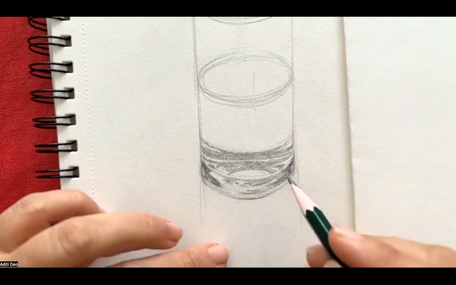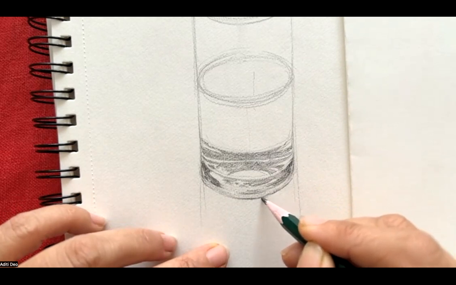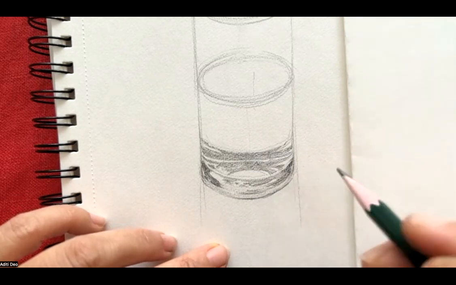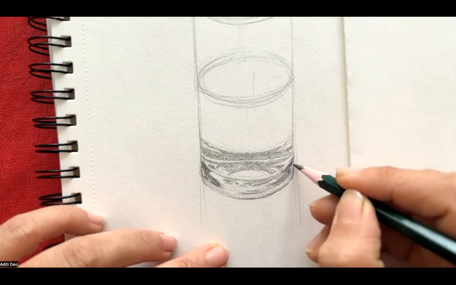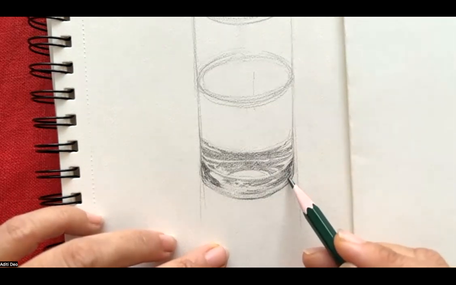Now, if you will notice the right edge of the glass, there's a highlight. So only the base or a shadow touching the glass is visible, and everything else up to that point is pretty dark.